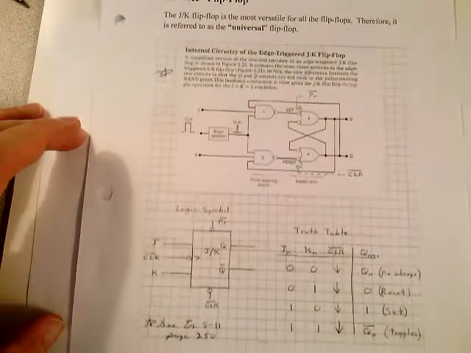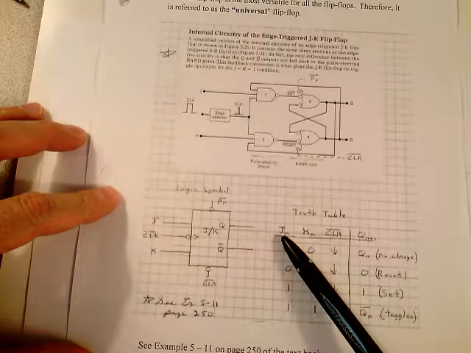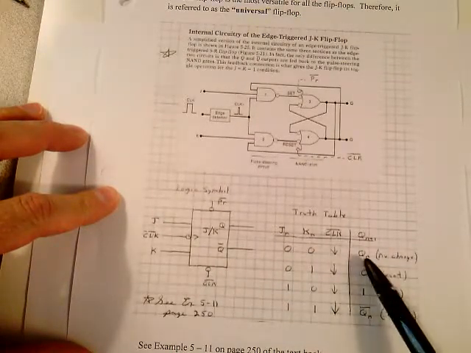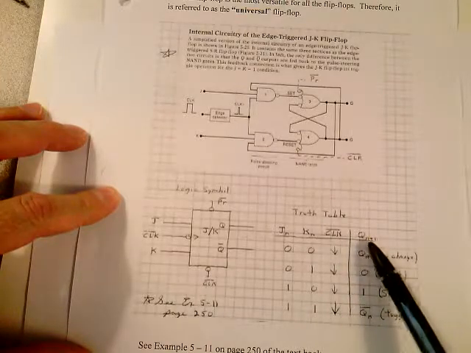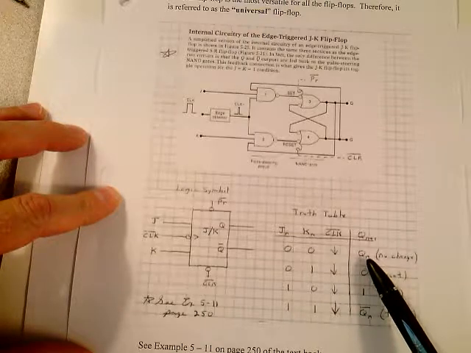Let me move this up a little bit. There you go. Negative edge for the clock. When J is 0 and K is 0, that's a no change. So the output is just Q to the N. At Q to the N plus 1, your output is simply what it was on the previous clock pulse, which was the Q to the N output.